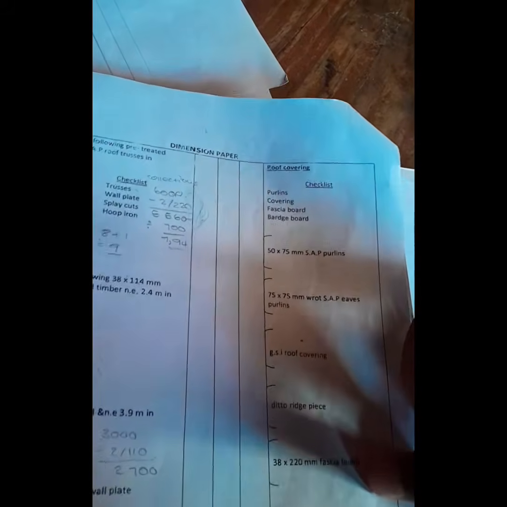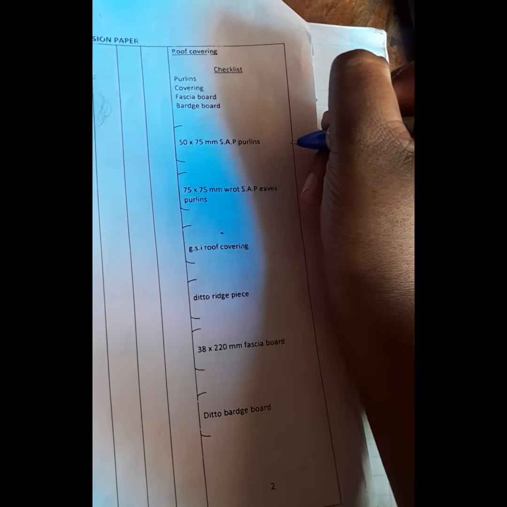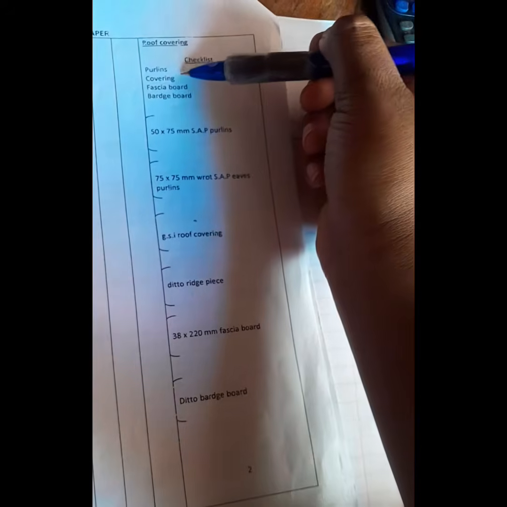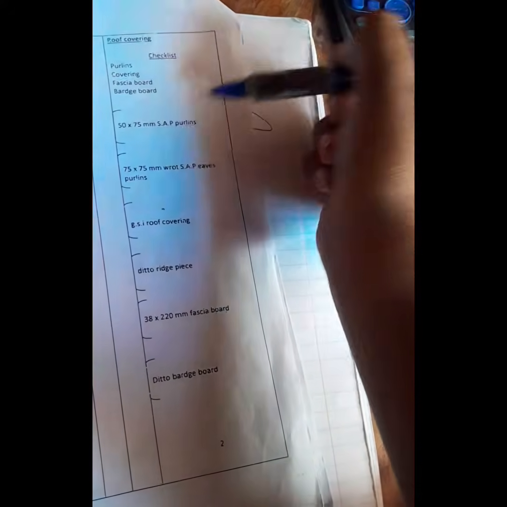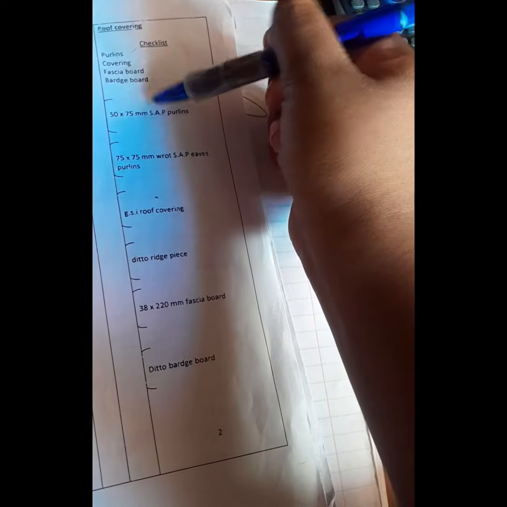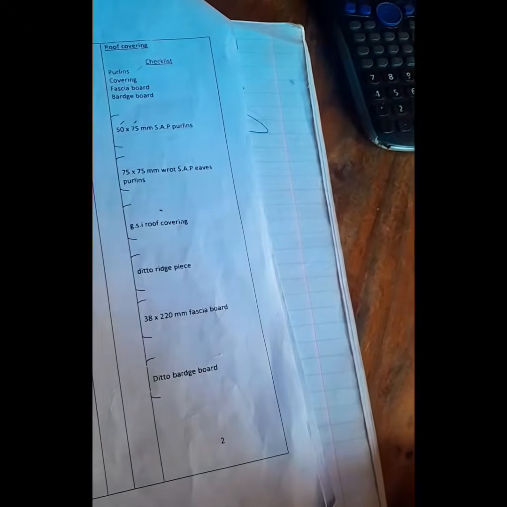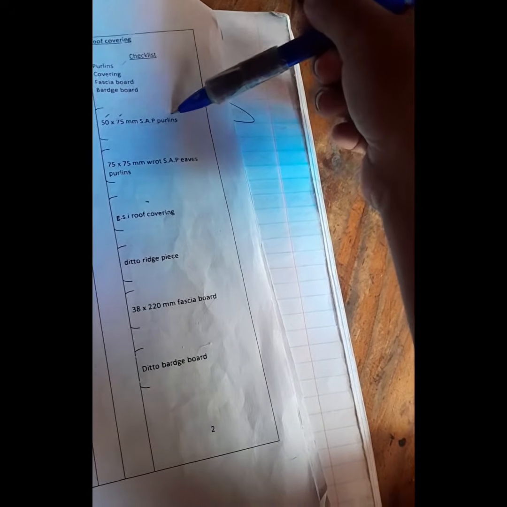Now the roof covering. Now we are calculating a roof covering, right? On a roof covering, we have a checklist of purlins, covering, fascia board, and batch board. Now we are going to look at the first one, purlins. So 50 by 75 millimeter, where this is the length and this is the height. So we have 50 by 75 millimeter as eaves purlins.